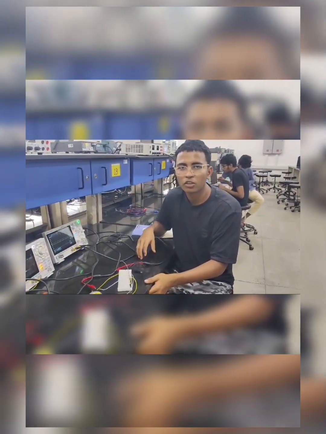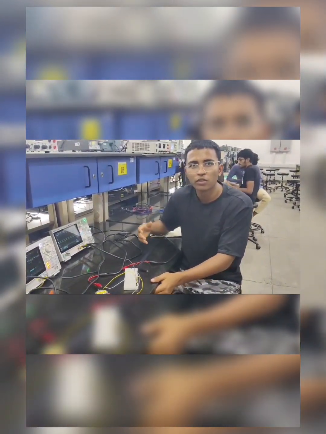Today I am going to explain the magnitude response and phase response due to the frequency changes. This is our setup. This is the speaker. This is the signal generator. This is the oscilloscope. We are taking the input from the signal generator to the speaker. The speaker is connected to the oscilloscope. The speaker is placed near the piezoelectric sensor.